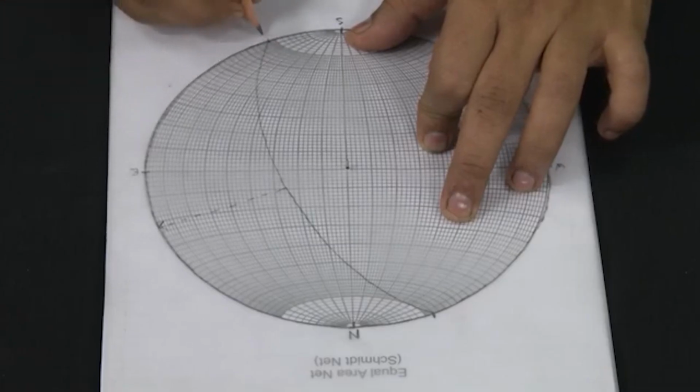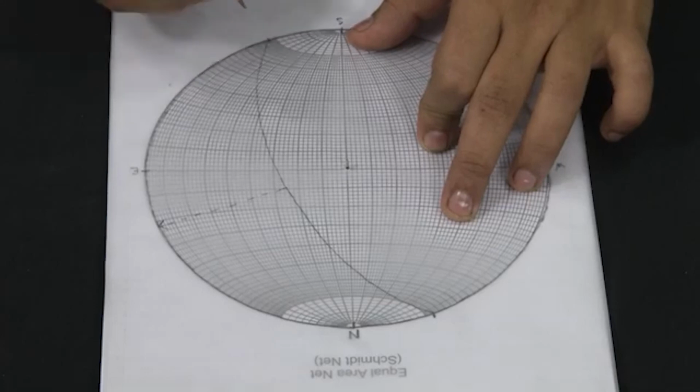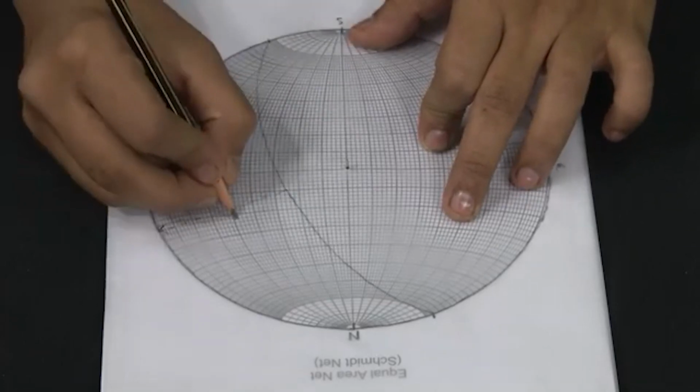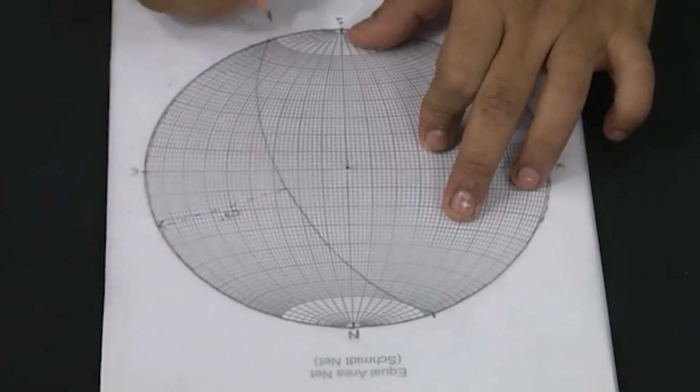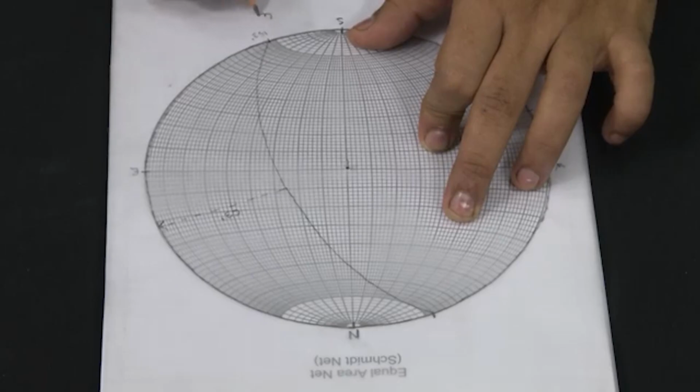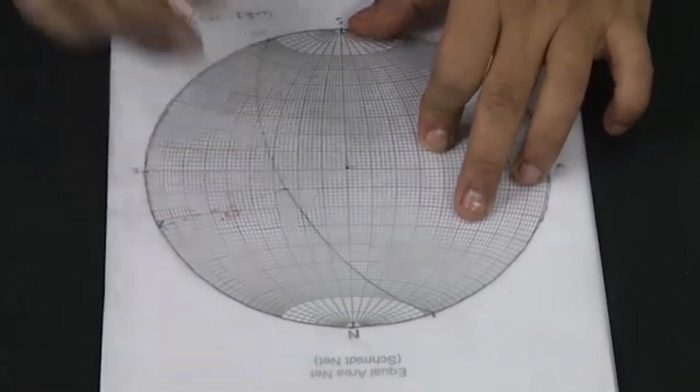So the strike is 158 degree. So the dip angle is 63 degree for one limb and the strike is 158 degree. So the orientation of limb 1 will be 158 degree strike, and the dip amount is 63 degree.